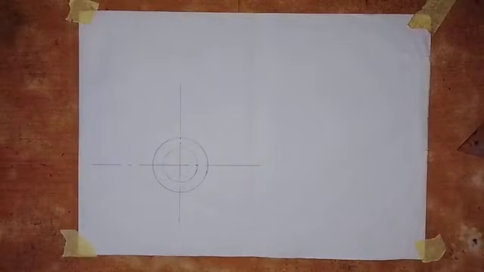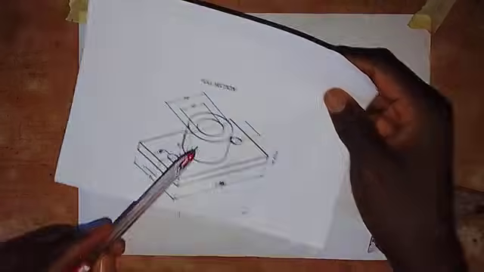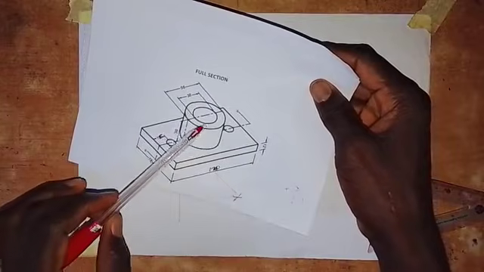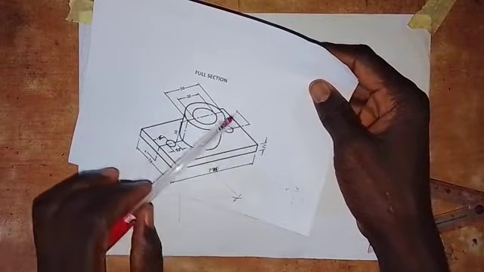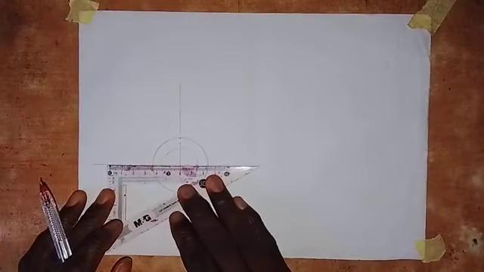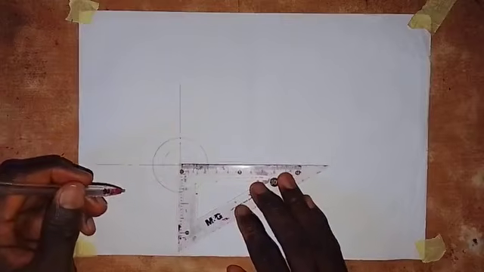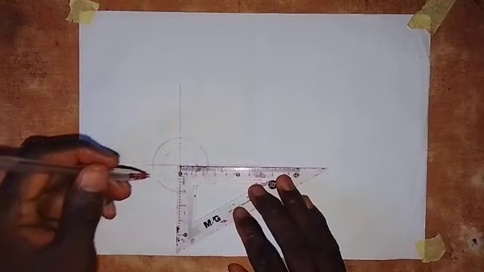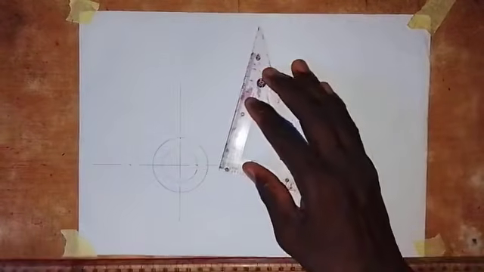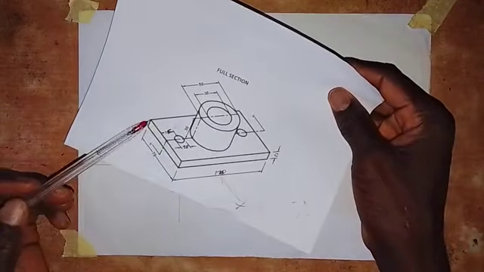All right, so then the next thing that we have to do is that, so distance from the center here to this end is 60 millimeters, which is half of 120, and we also have distance from the center here to this end is also 60 millimeters. So we take 60 millimeters from this center to this end, and then from this point I will also take 60 millimeters to the right side. This is 60 millimeters.